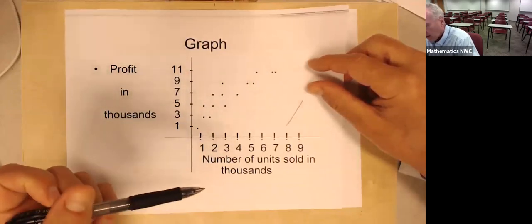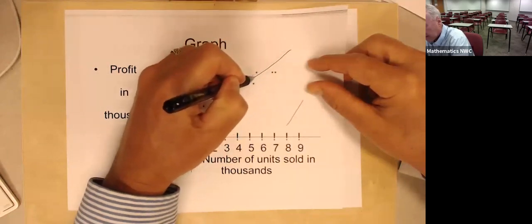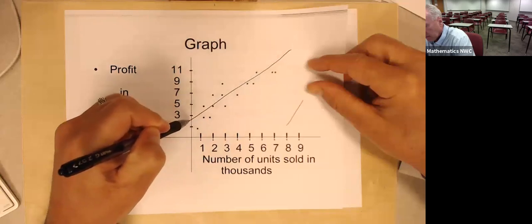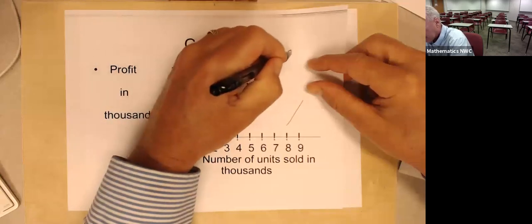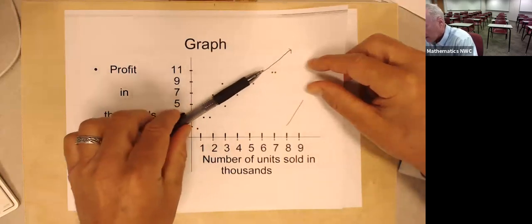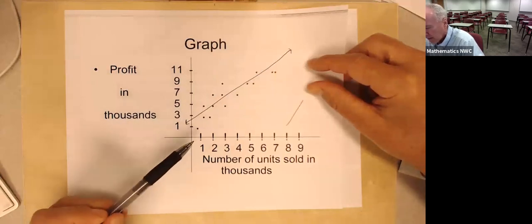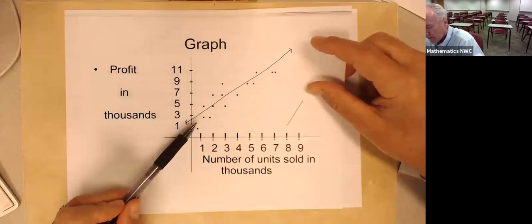I'm going to draw one line. I'm pretty certain it's not the exact line of best fit, but it might be something like that. If I could draw it again, looking at this point, I would probably make it just a little bit steeper. But here's a good estimate of the line of best fit.